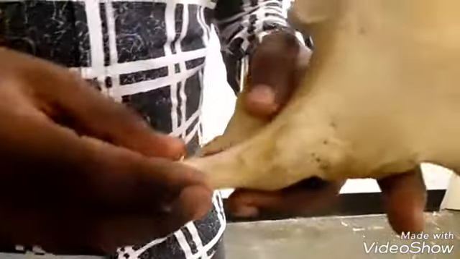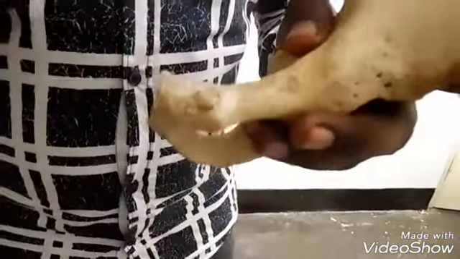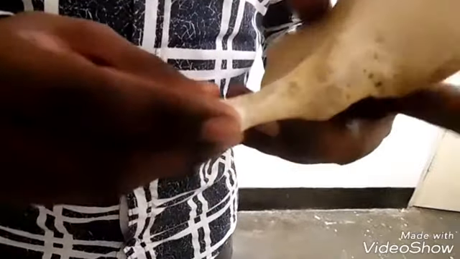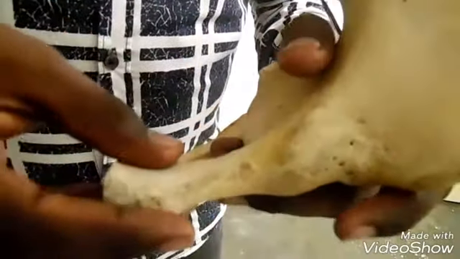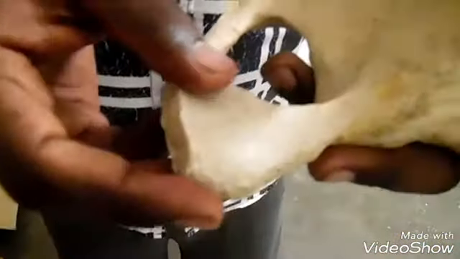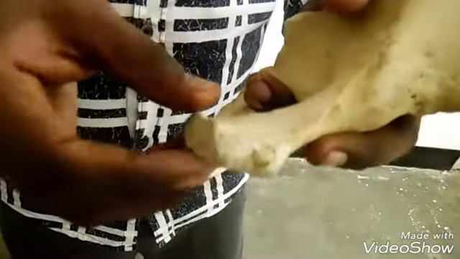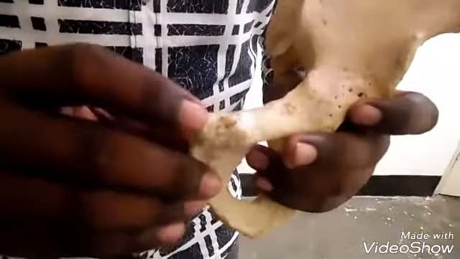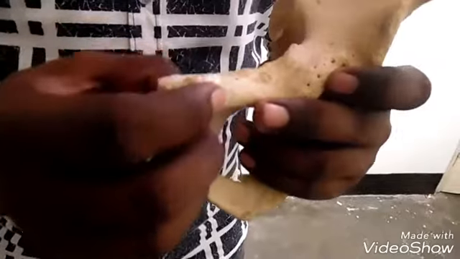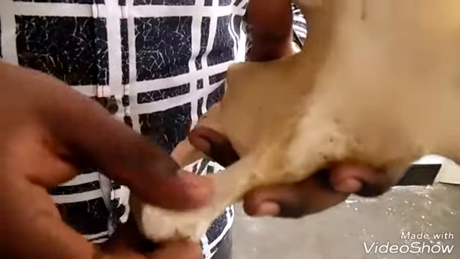About the pubic bone: it is present on the anterior inferior part, and its parts are the body and two rami, the superior pubic ramus and the inferior pubic ramus. Now let's talk about the body. The body is quadrangular in outline and has a superior border known as the pubic crest, and lateral to it there is a pubic tubercle. It has a pelvic surface, an anterior surface, and a symphyseal surface.